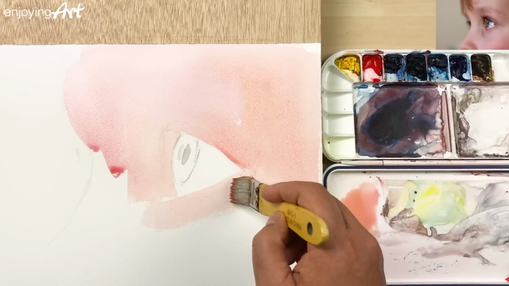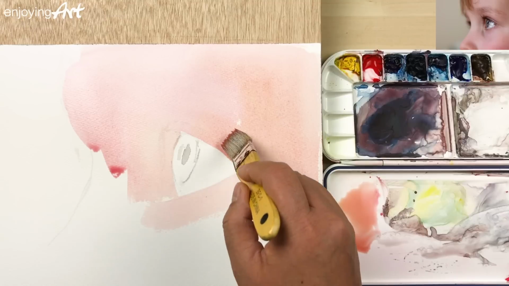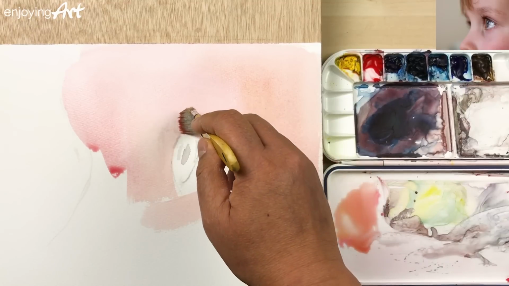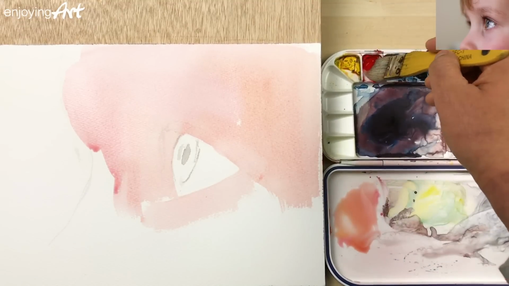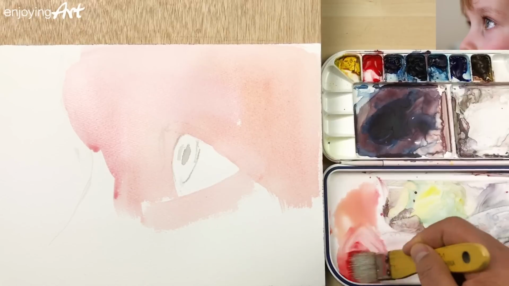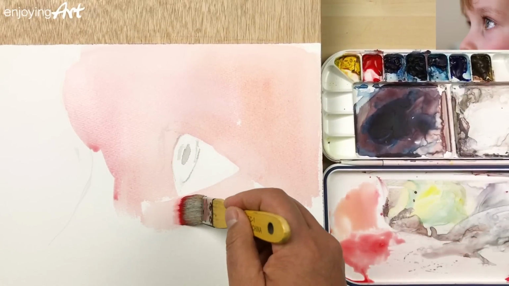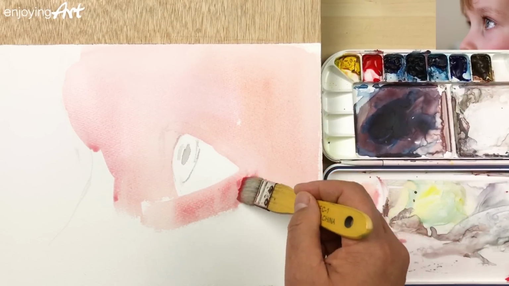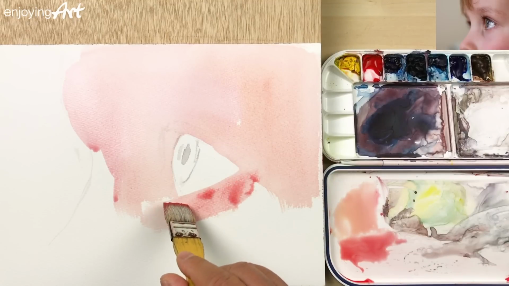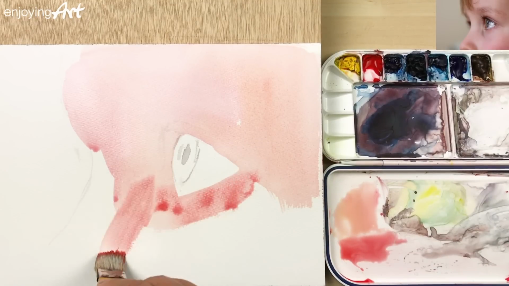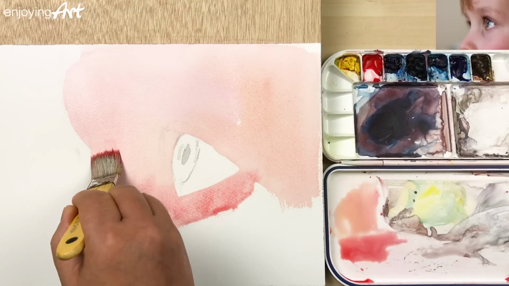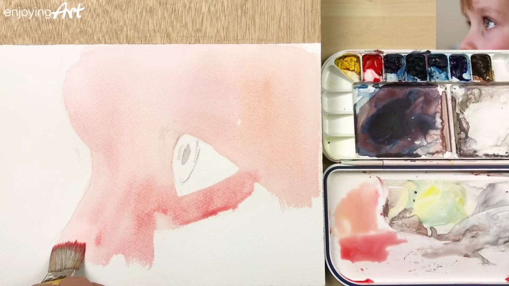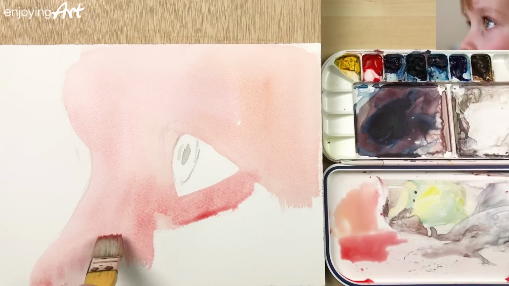I also include a link to this reference for you to download. You can download the image. You can follow me to do the same exercise. So around over here is a little bit red. So I'm going to use the red colors. Actually, wash the entire area first. Like this, coming down to the nose about over here.